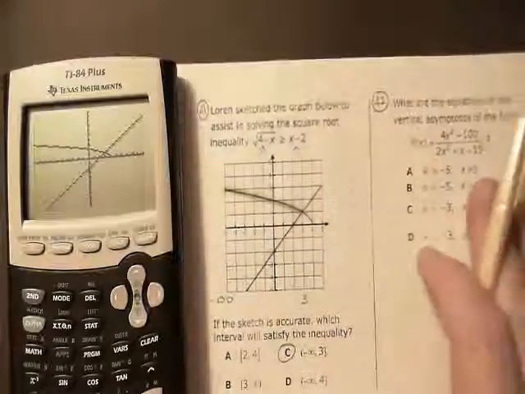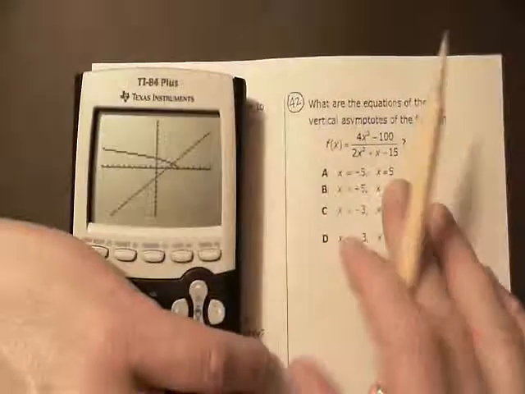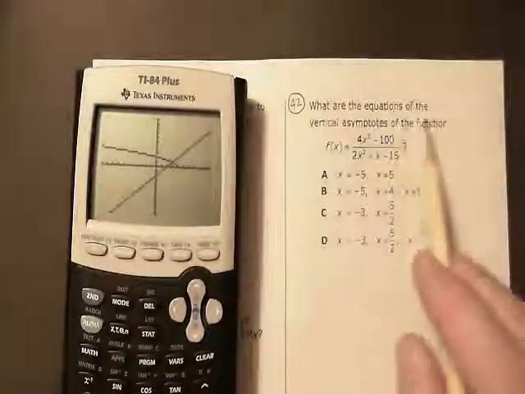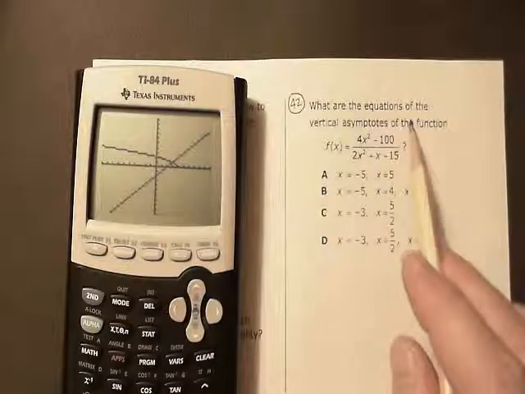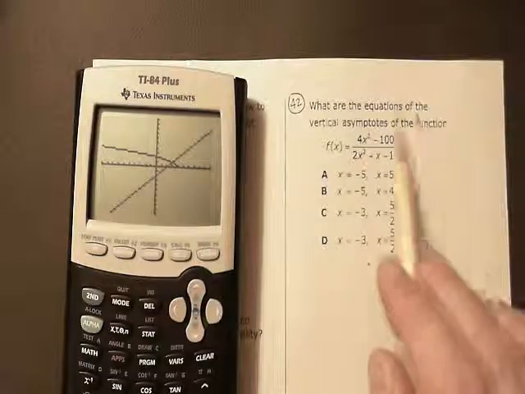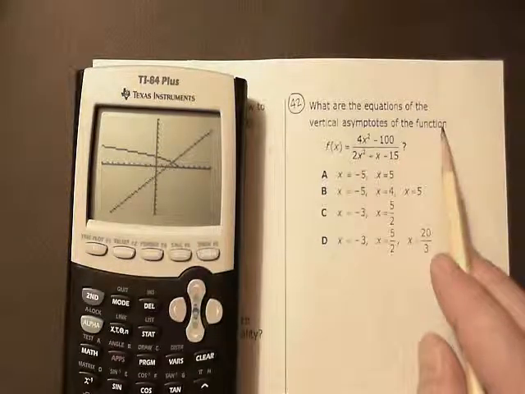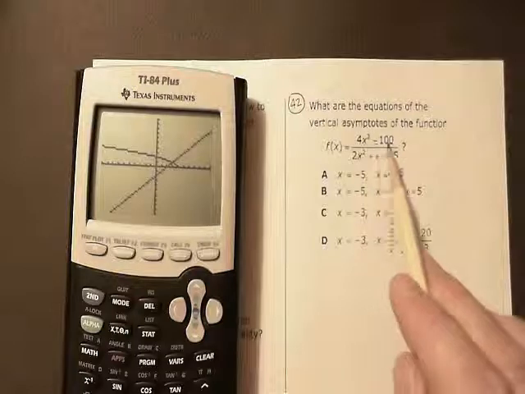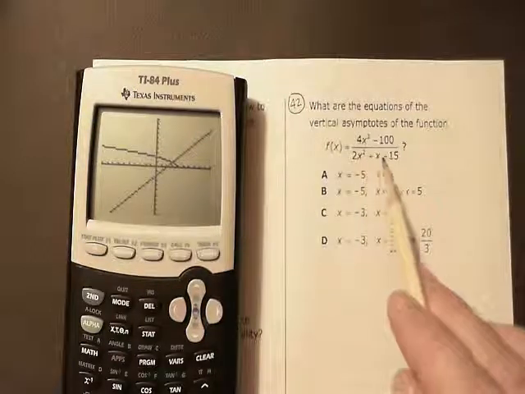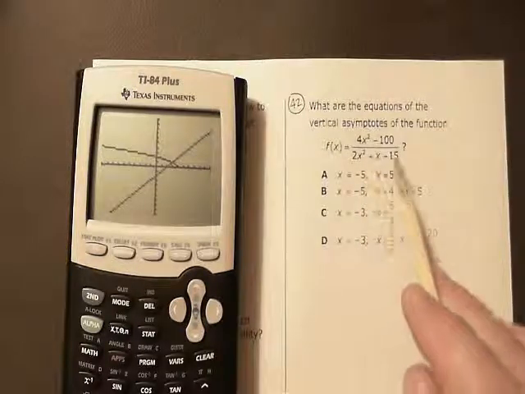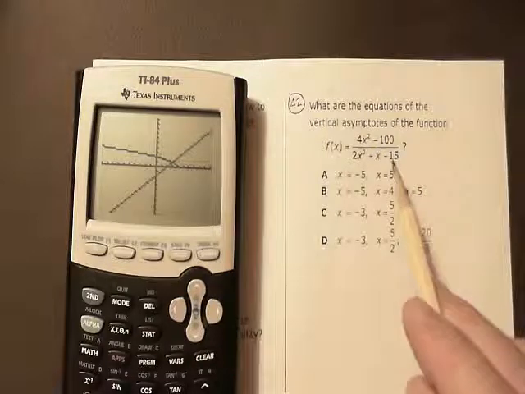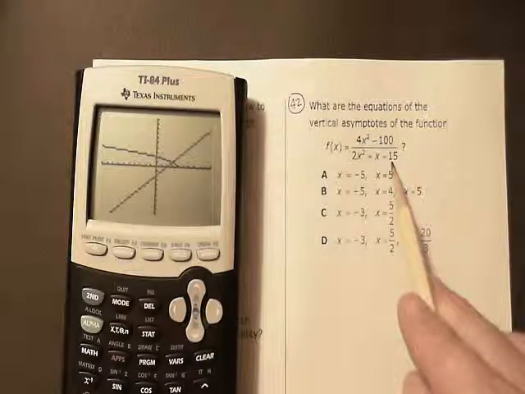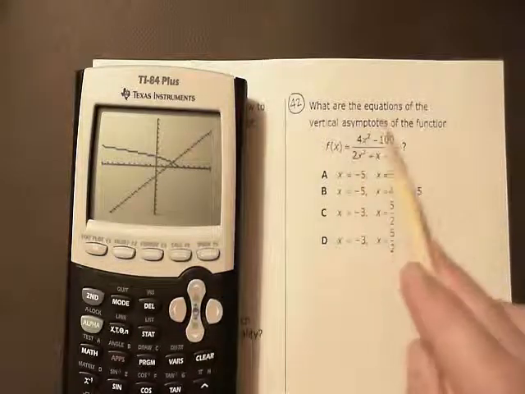Number 42. Let's move to question number 42. What are the equations of the vertical asymptotes of the function? F of x equals 4x squared minus 100 over 2x squared plus x minus 15. Basically what this is asking is which values of x will make this function invalid. That's what a vertical asymptote is.